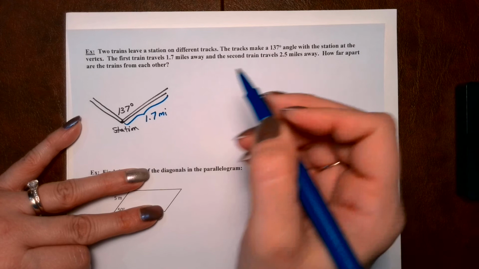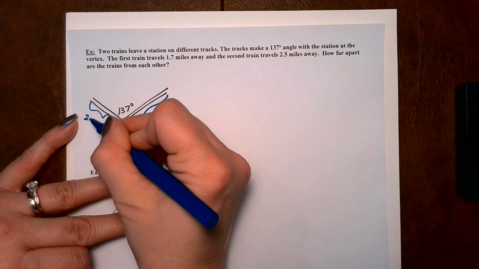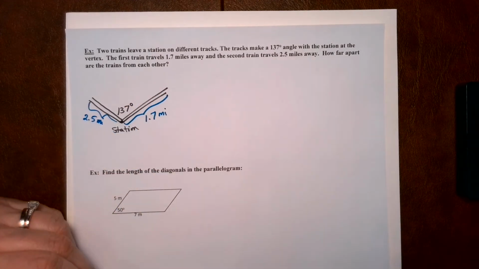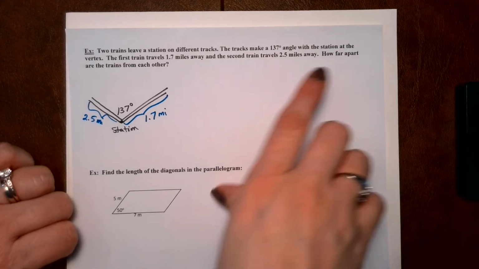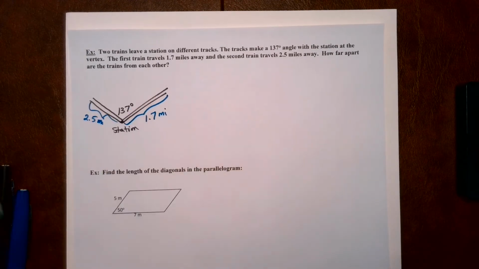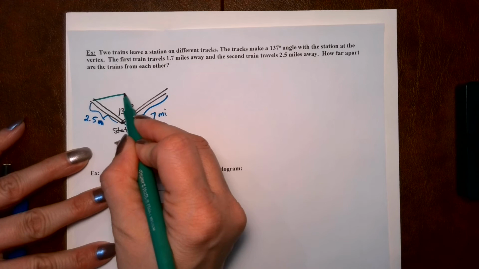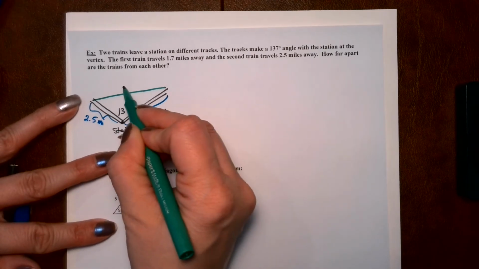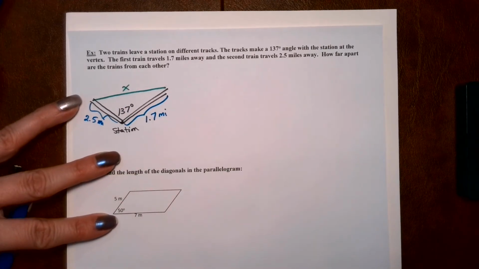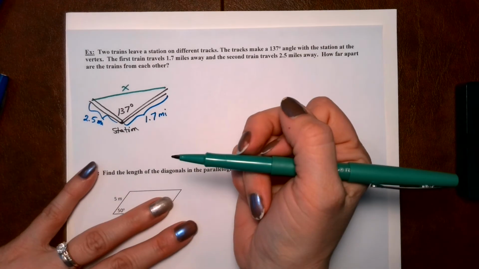And the second train travels 2.5 miles away. Okay, how far apart are the trains from each other? So that's this side right here. How far apart are they? I'm going to call that X. Let's see, can we do the law of sines?